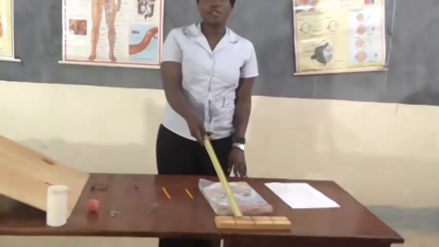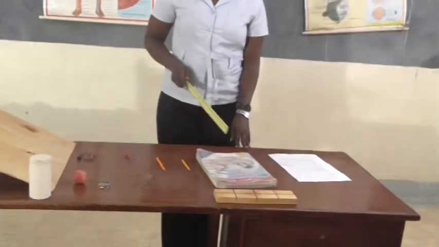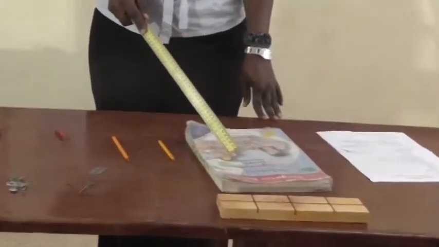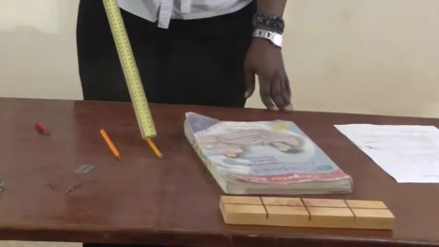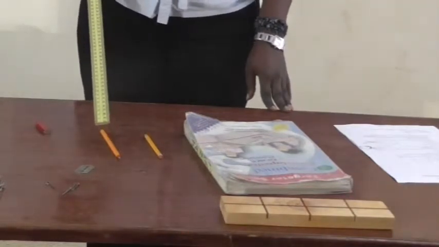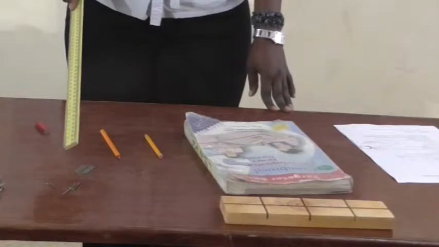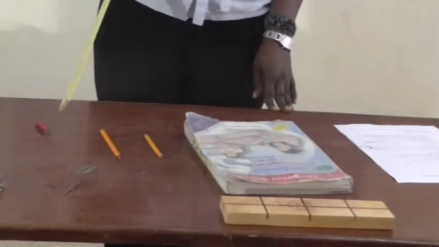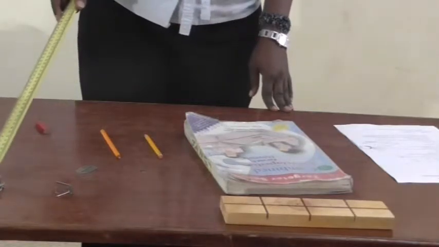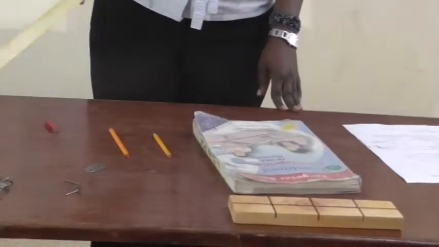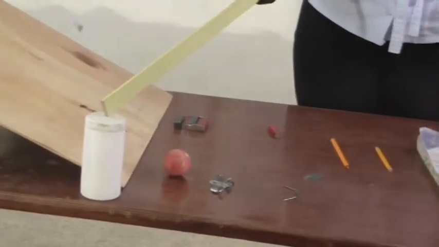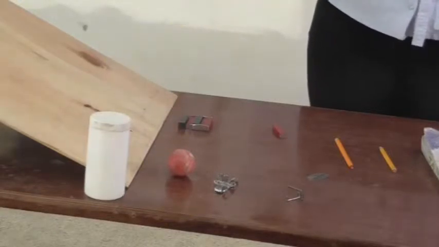Here is a piece of wood. Here is a book which has heavier mass than my pencil. This is a pencil. I have a pen also here. I also have a razor blade. Here are the nails, and I have safety pins. I have also a ball, and here is a tin which can roll.